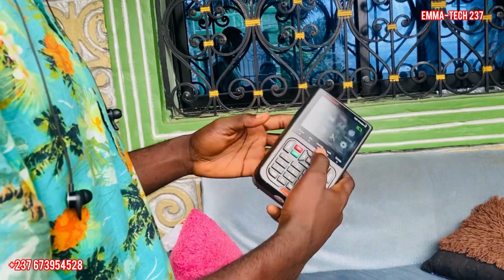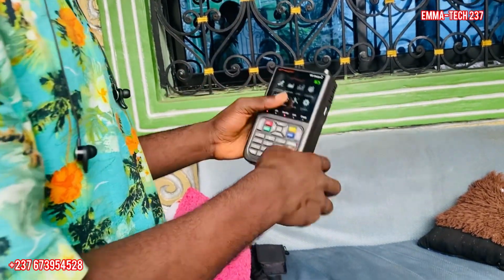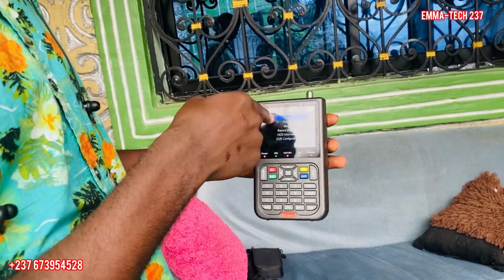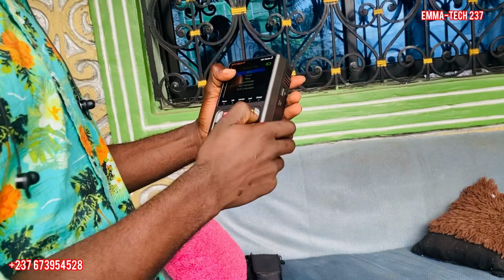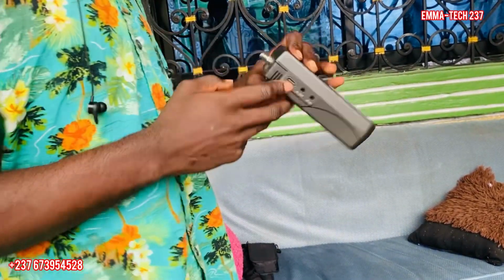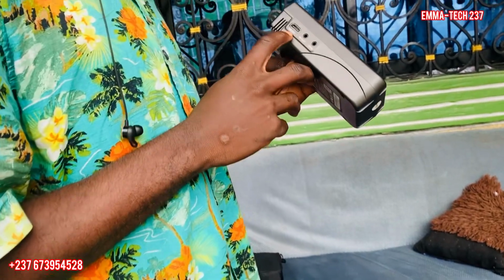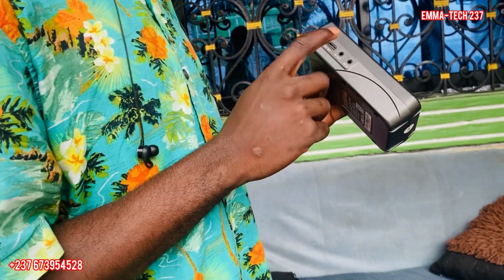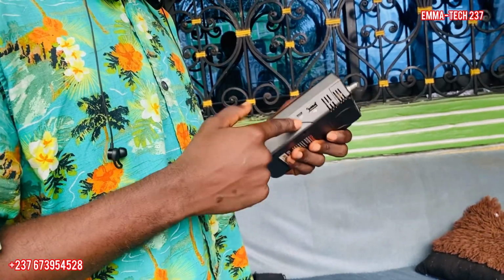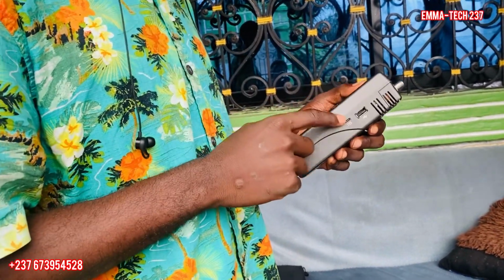Now if you want to watch any program here using your USB drive, you just enter into your media and there's music, picture and movies. That is how you can use it. Now the satellite finder has a port, HDR, which is your HDMI out. It has AV out and AV in. It has USB and it has where you can charge your satellite finder.